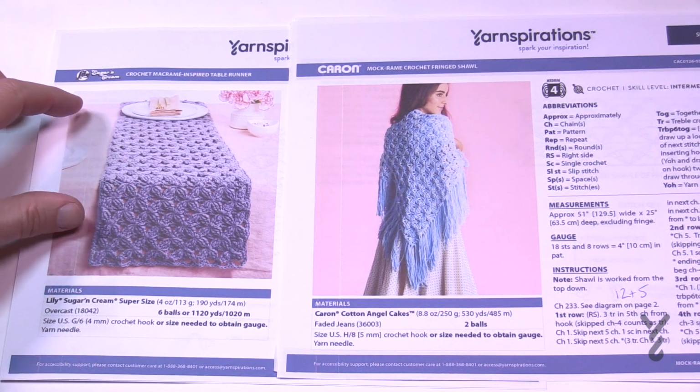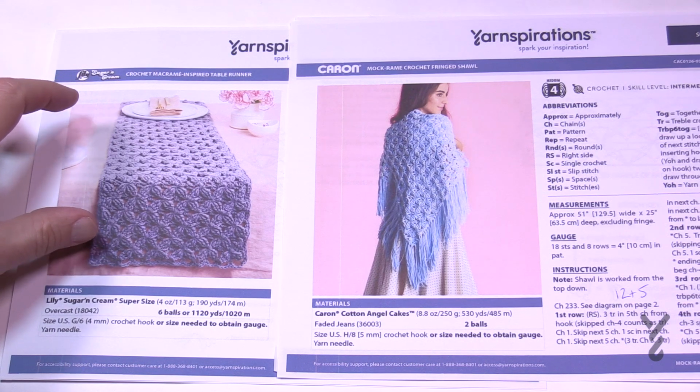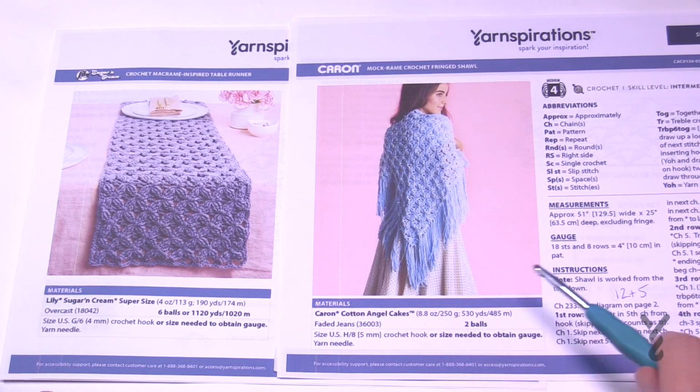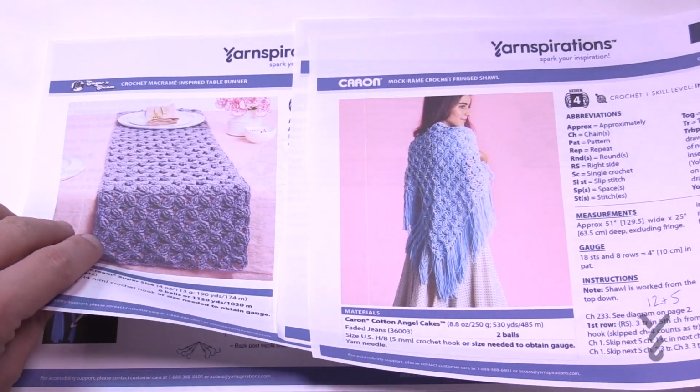So what we have here is that you could make this into a wrap as well, like a rectangular wrap if you want to, but if you really love the stitch work you can also make it into a triangle. The stitch multiples for both of these are exactly the same, 12 plus 5, and there's also stitch diagrams that are available to you on the second page.